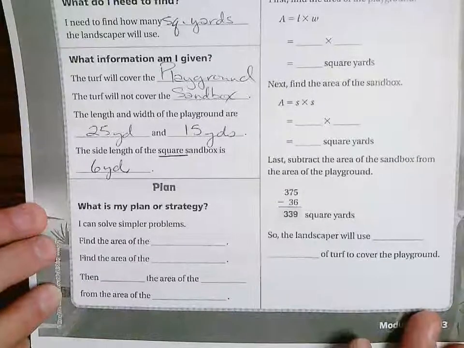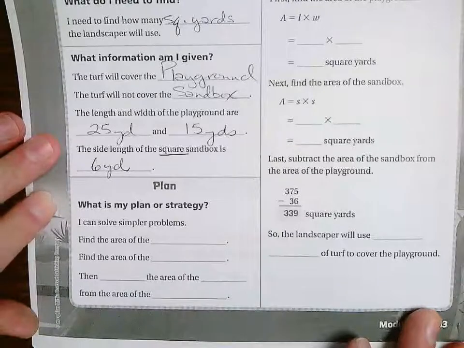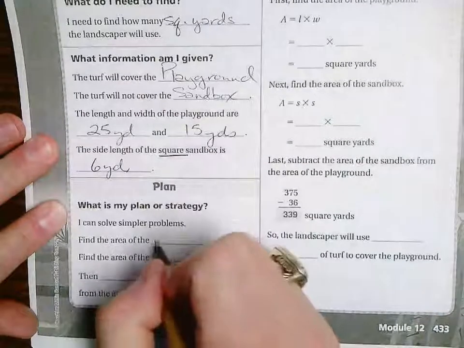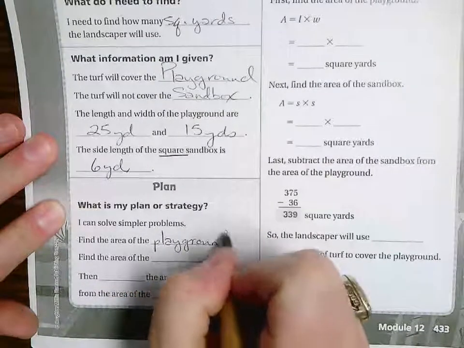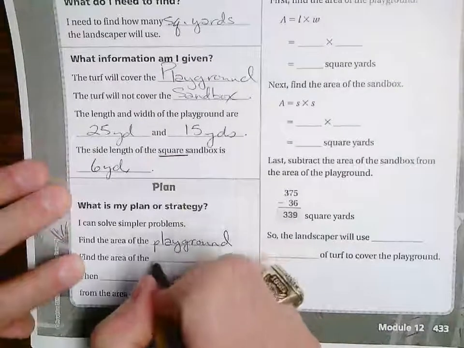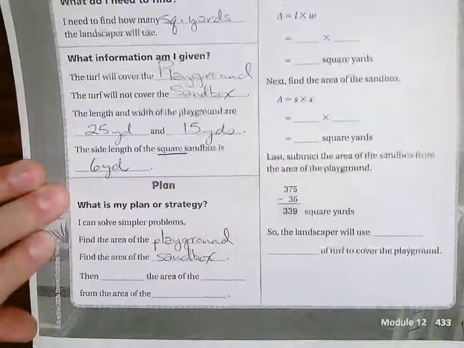So how many different shapes do I need to find the area of? It seems like I should need to know the area of the playground first. And then if I'm going to cover the whole playground except for the sandbox, I probably need to know the area of the sandbox too.